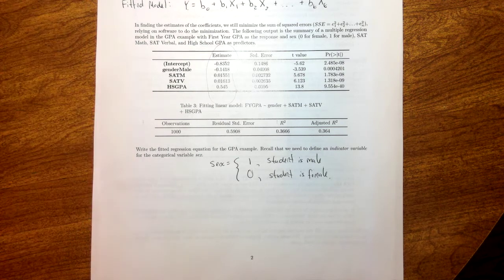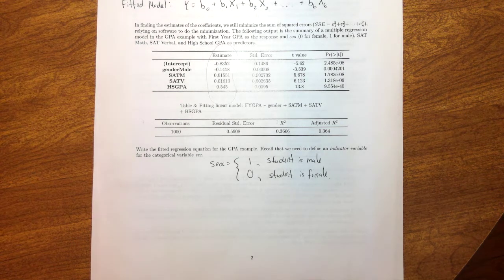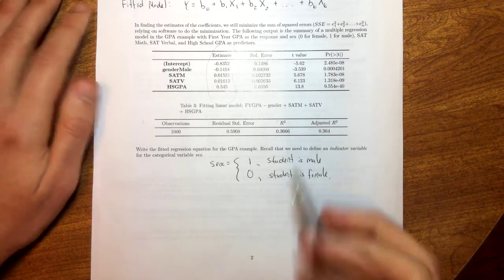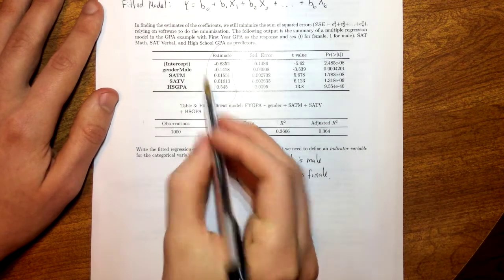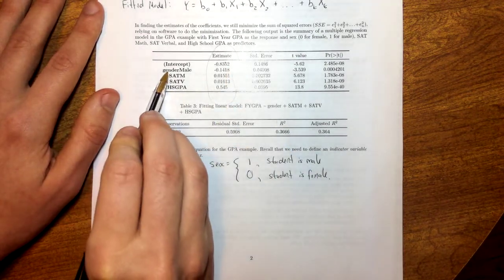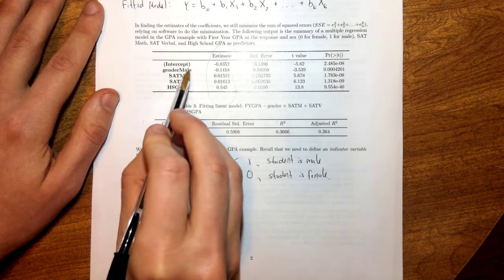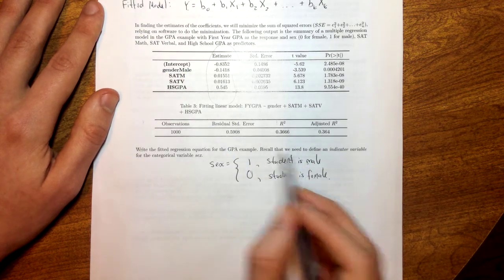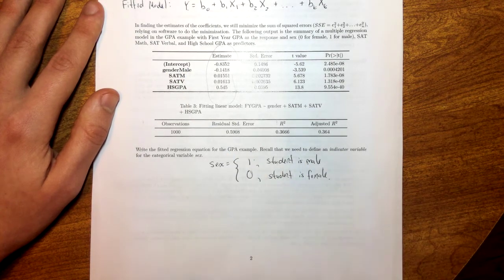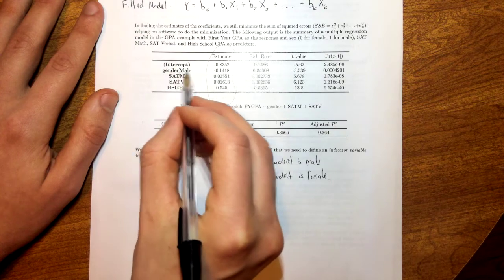So we didn't talk too much about what group gets the 1 and what group gets the 0. I've just been writing them out so that it matches the output. The output you could see has this gender male. That's telling us that it's the male students that get the 1 from this line here.